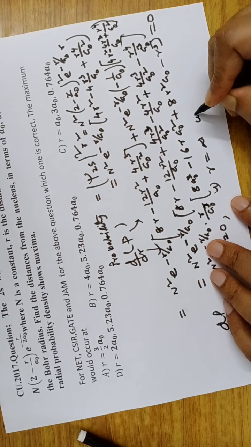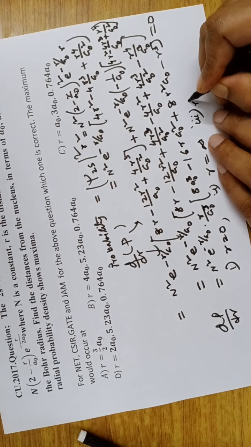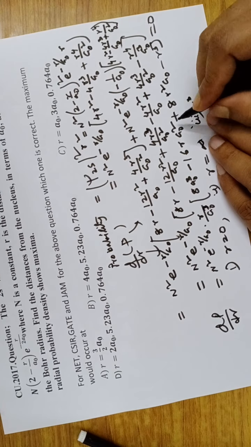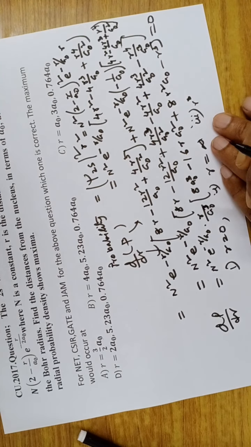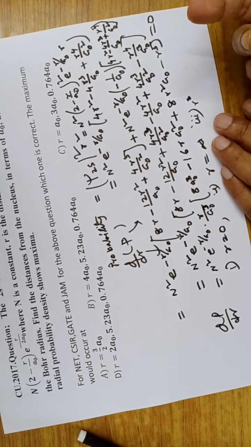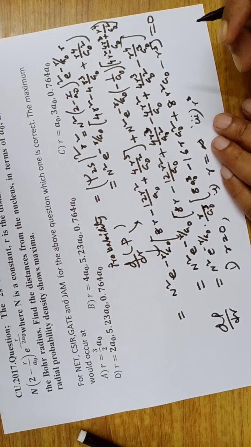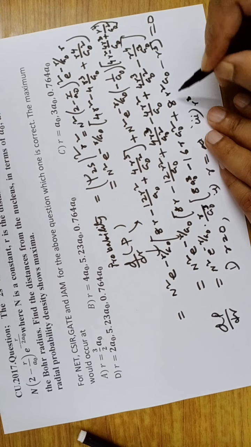Then r cube, or 8 r cube, actually this portion will be 0, or this portion will be 0. If r equal to 0 is not possible and r infinity is not possible, then what happened? This will be 0.